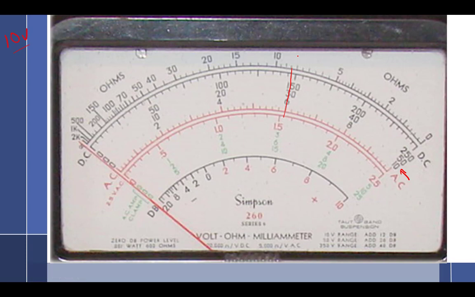Everybody who said 6, you are dead wrong. Why are you wrong? Because you're looking at the red. That's AC. We're not doing AC. We're reading up here. You can't use this scale right here because it's AC. See, AC. We're reading DC. Everything's got to be in black. So it's not 6? No. Mine's right here. Is that 6? It's not 6, it's 5. 5 point something. See? It's not hard.